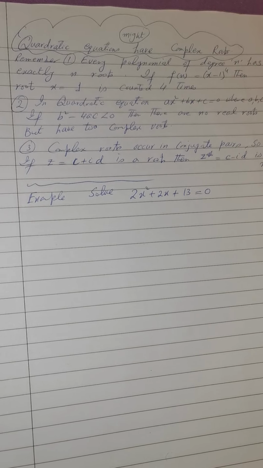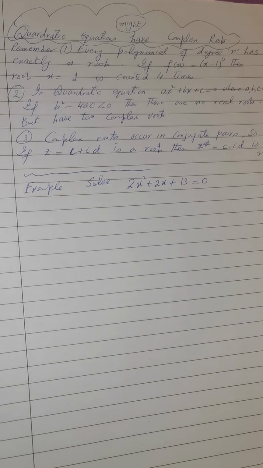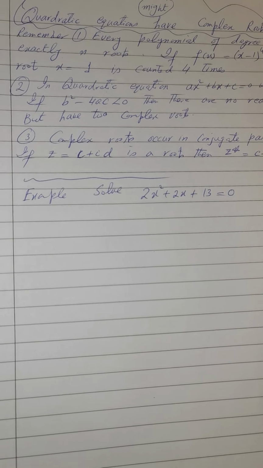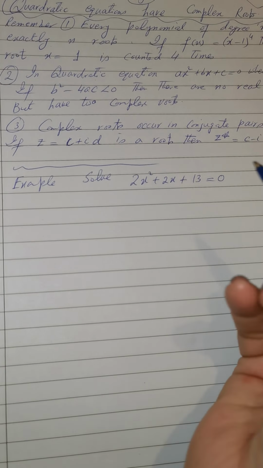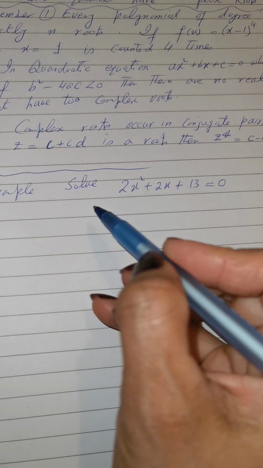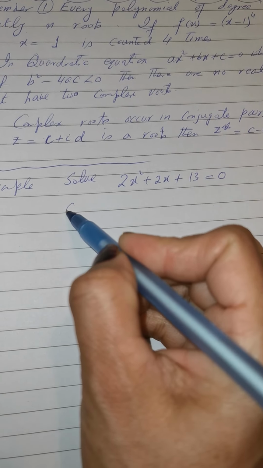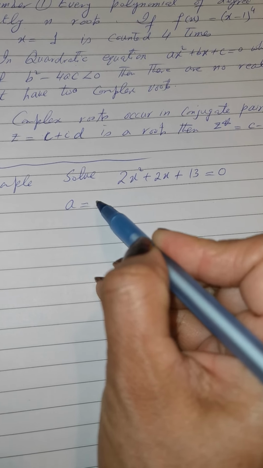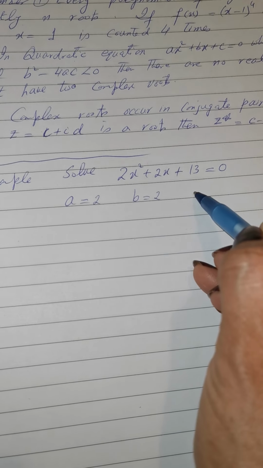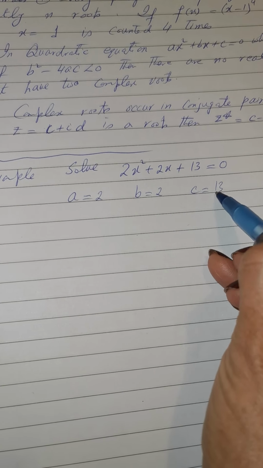First point, that a quadratic equation might have complex roots. We will see how by solving an example. The example is 2x squared plus 2x plus 13. In this equation the value of a is 2, b is 2, c is 13.